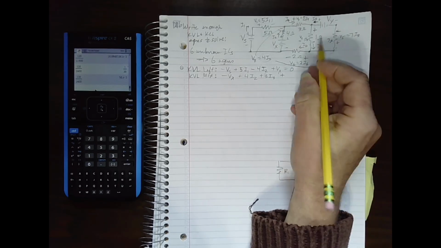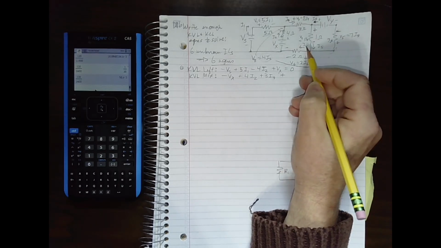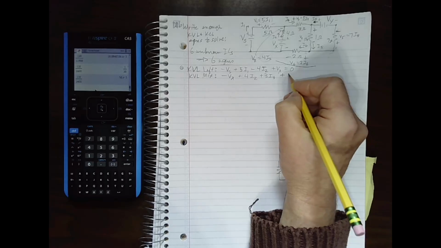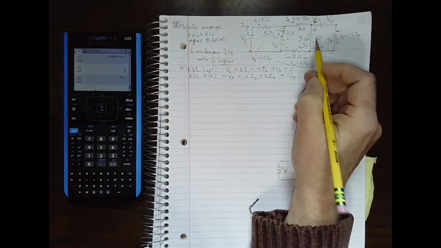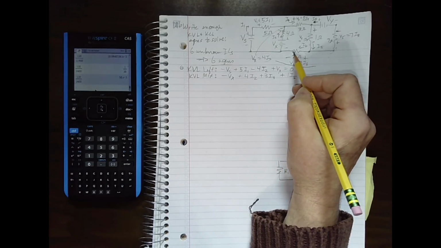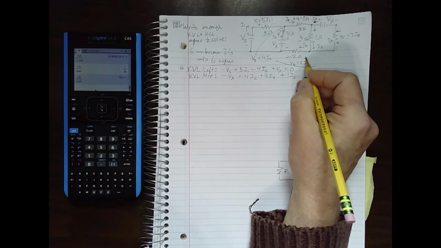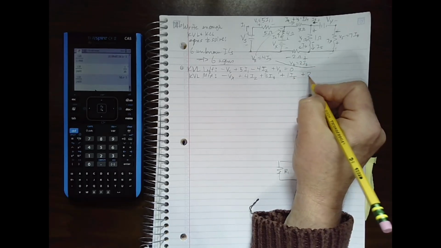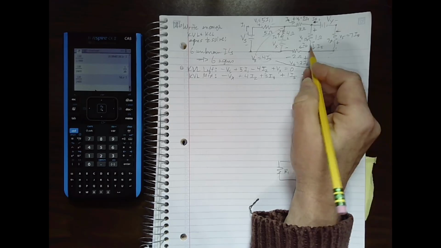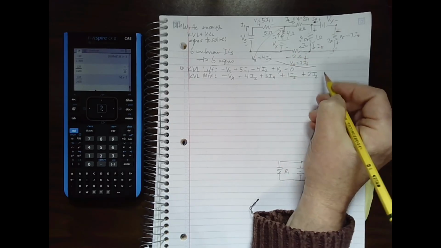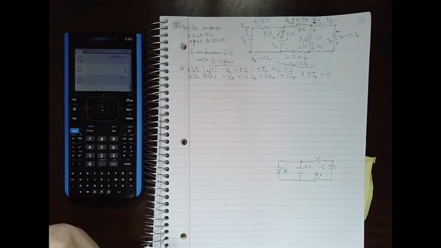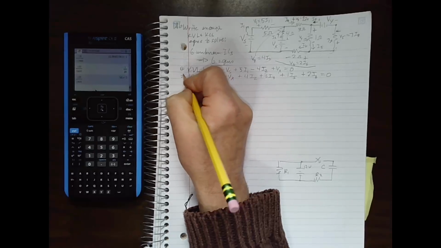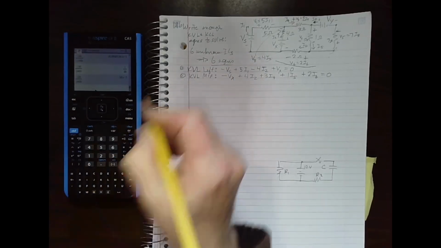Continuing on down around the loop, come through here, we hit the plus side first, so it's a plus. And this one is called 1I5. And then continuing on around here, we hit the 2 ohm resistor, plus side first, so plus, and its voltage was 2I6. Continuing on, we got to where we started, equals 0. All right, 2 equations. We got a ways to go.